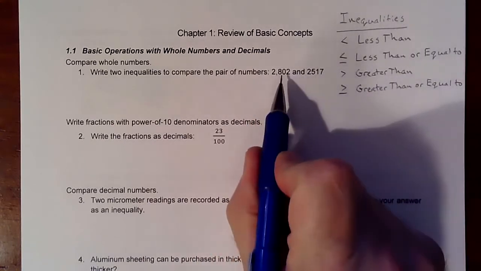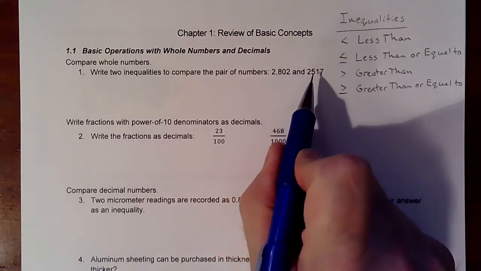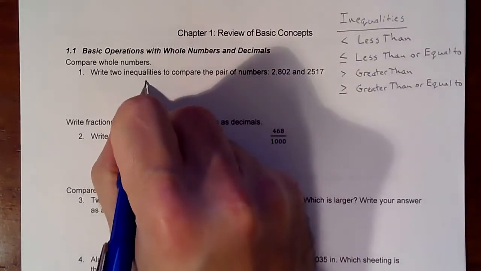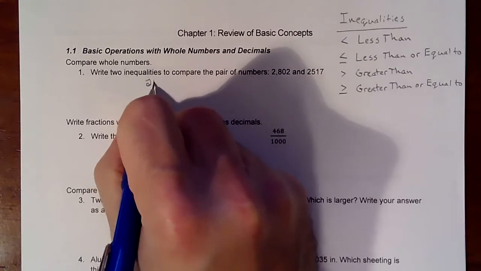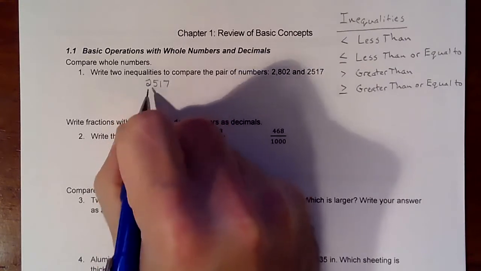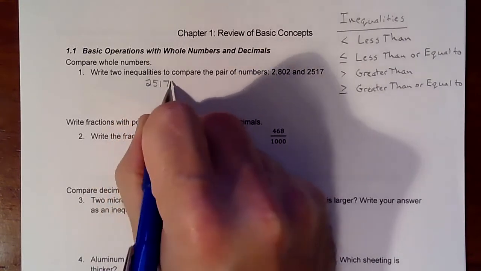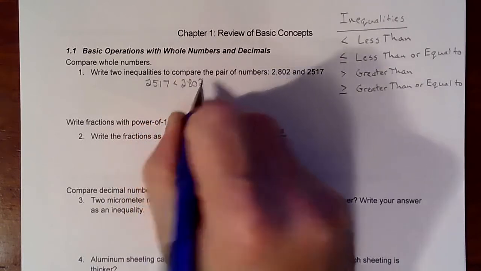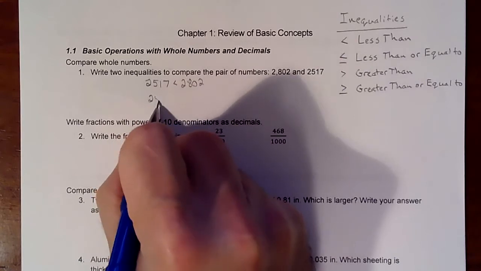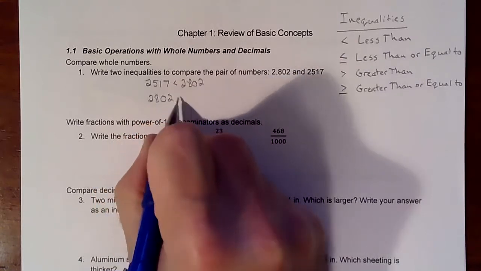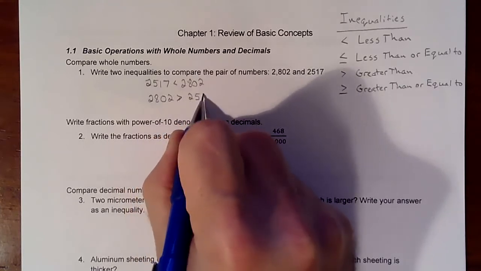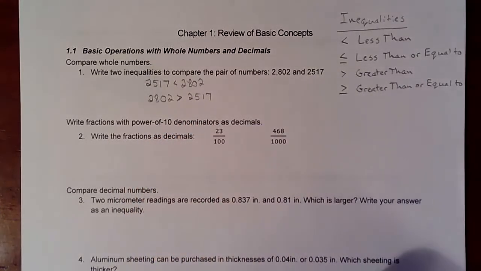Either you've got 2800 is bigger than 2500, regardless of what the numbers are after it. So you could write it with the smaller number on the left: 2517 is less than 2802. Or you could write it as 2802 is greater than 2517. Either one is acceptable.